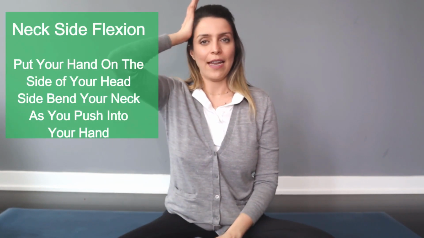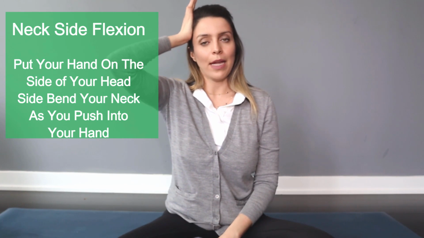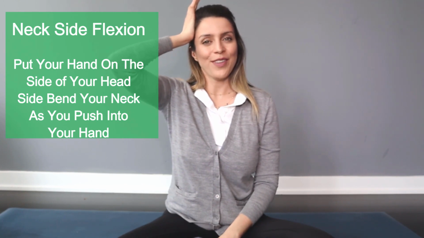And then we're going to do side bending, okay? So again, put your hand now right on top of your head and we're going to bend to the side. 1, 2, 3, 4, 5. Let's do one more time. 2, 3, 4, 5. And repeat on the other side. Put your hand right up and 2, 3, 4, 5. One more time. 2, 3, 4, 5.